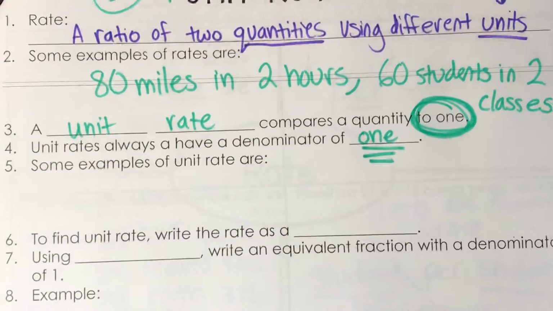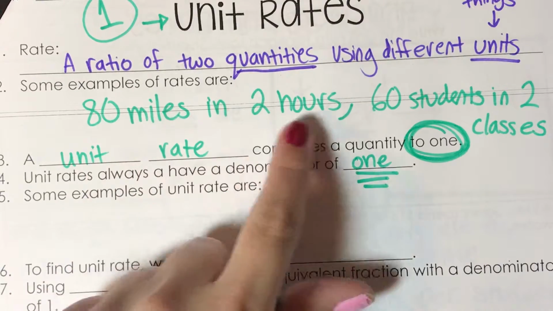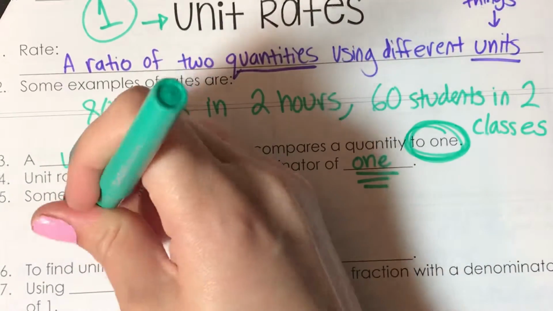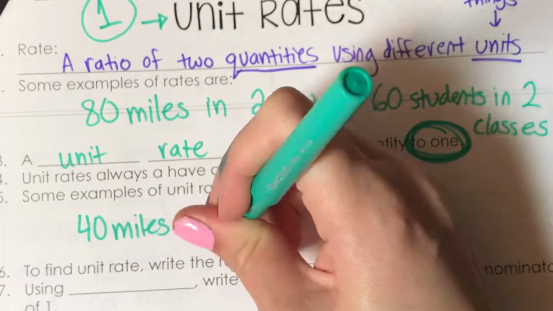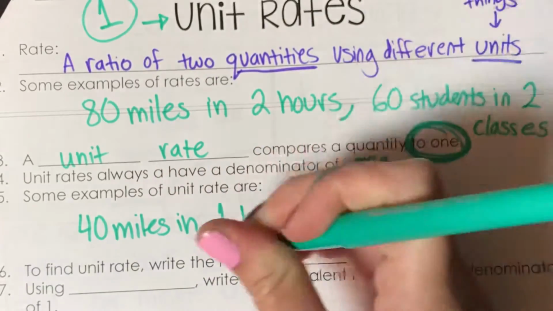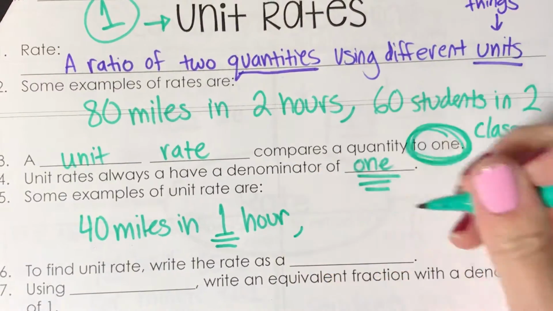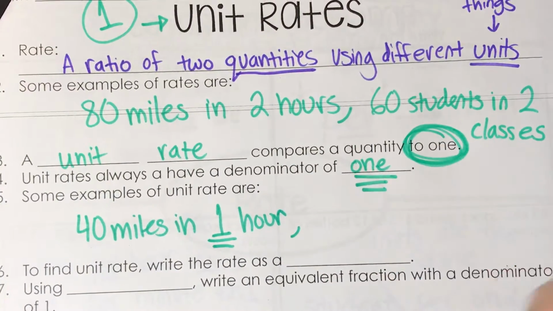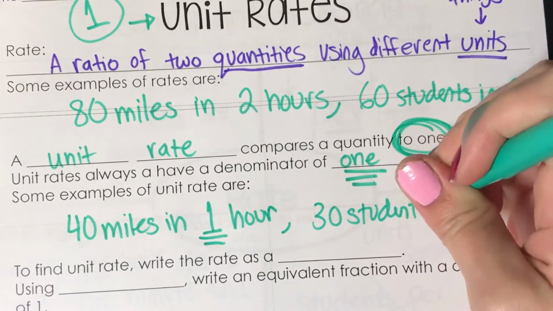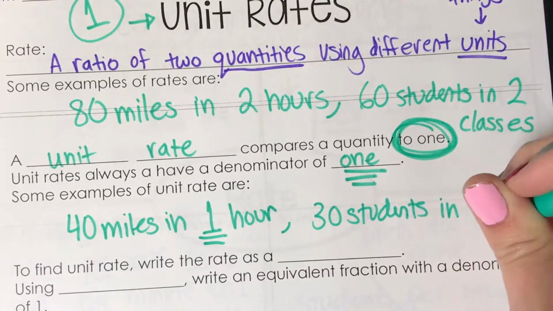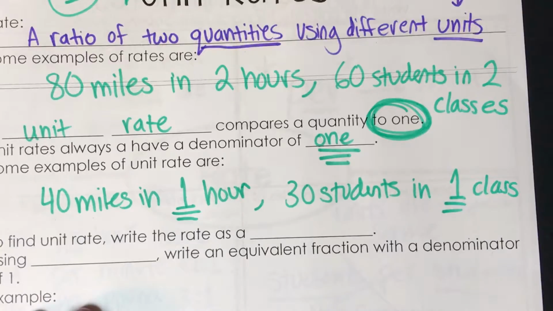Some examples of a unit rate are, I'll use my examples from before, if I went 80 miles in 2 hours, my unit rate would be 40 miles in 1 hour. Got my magic 1. I am good. If there are 60 students in 2 classes, my unit rate would be 30 students in 1 class. That's what I'm looking for.